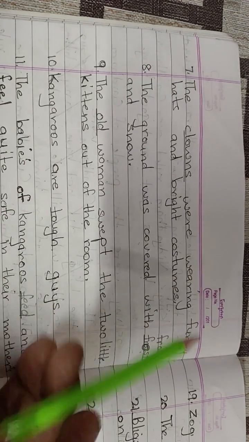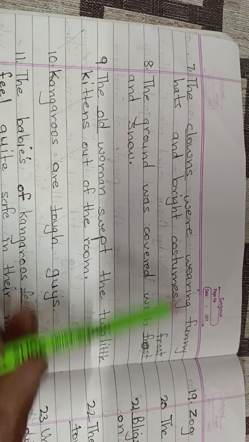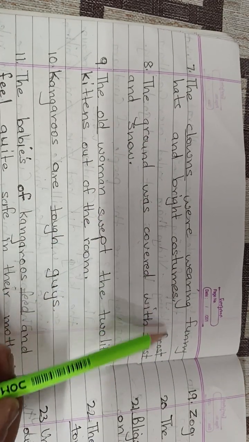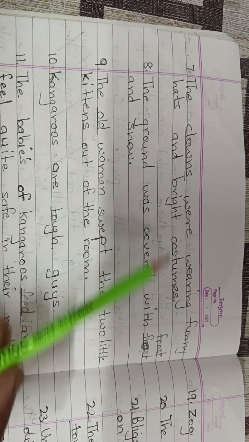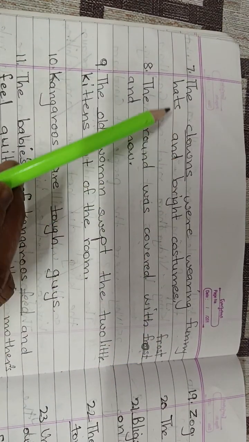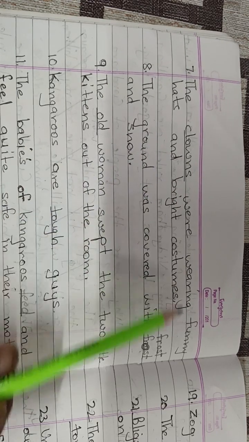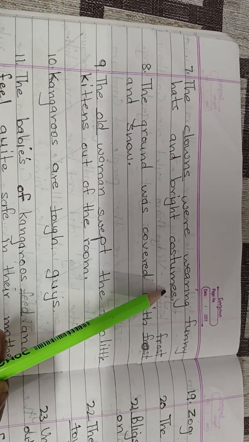Number 7, the clowns were wearing funny hats and bright costumes. So who were wearing bright costumes and funny hats? Clowns. So the answer is the clowns were wearing funny hats and bright costumes.